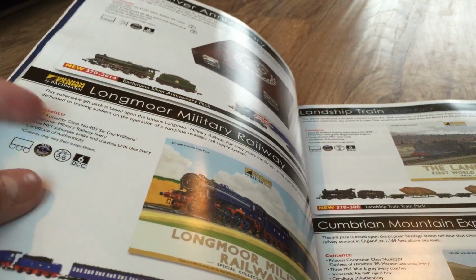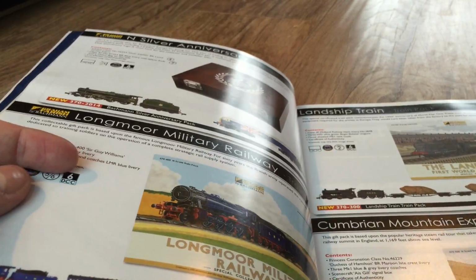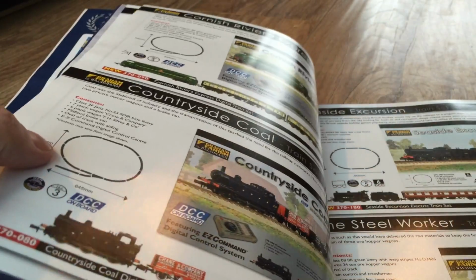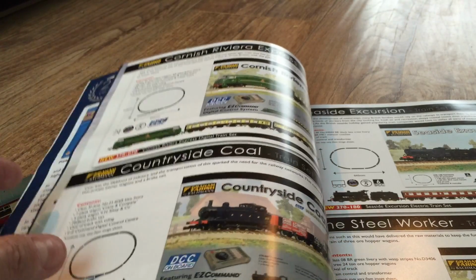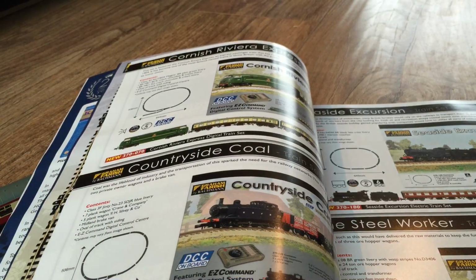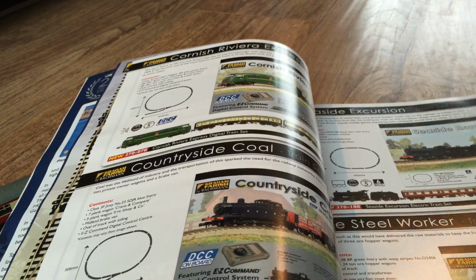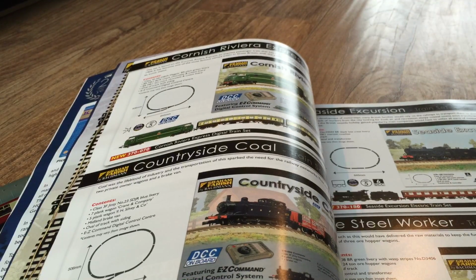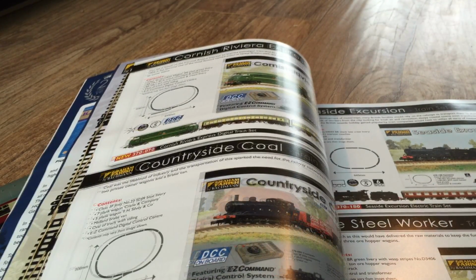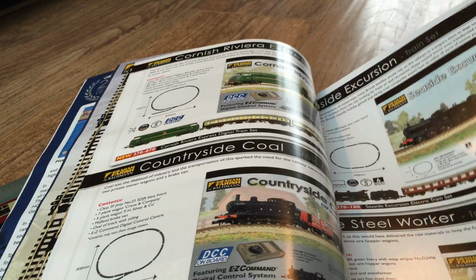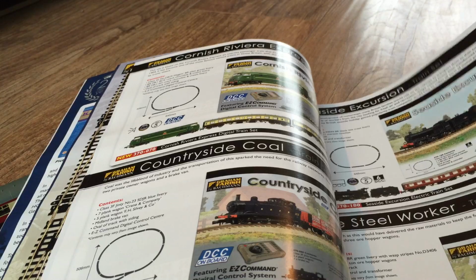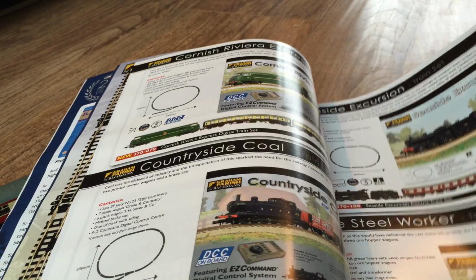So I would pick up a Graham Farish catalogue and have a little browse through and see what takes your fancy, but I would highly recommend starting with a train set, because you'll get everything you need to get the thing actually running. They tend to be good value for money for what you get in them. They try and price them to encourage people to get started, to hook you in.